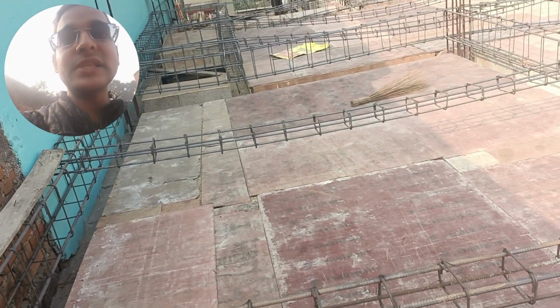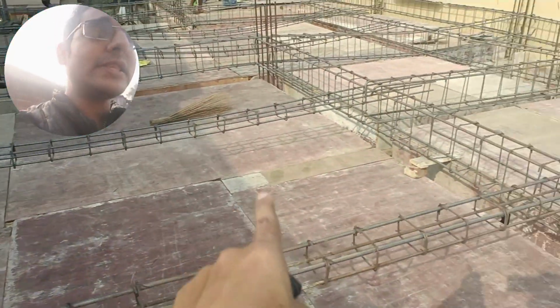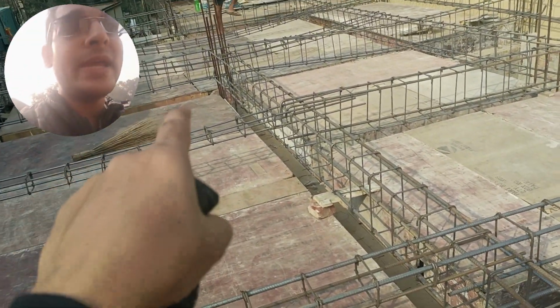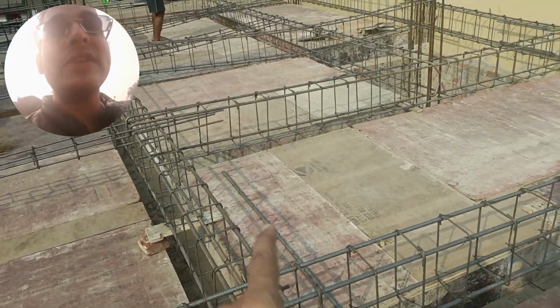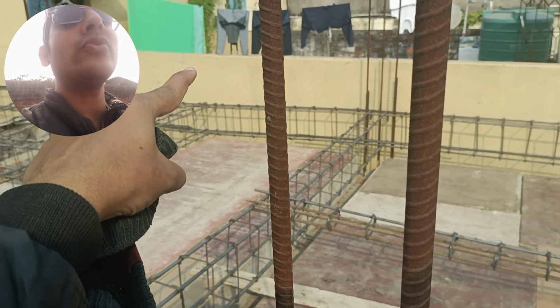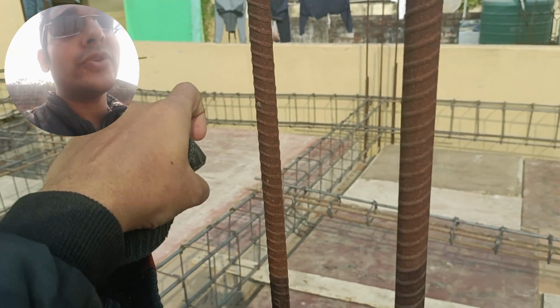Near this area, this is the area of a window, and this is where the door will be placed, and adjacent to this wall there will be another door for room number 2, and there will be another window at the corner of that wall. So proper ventilation and proper air will come.